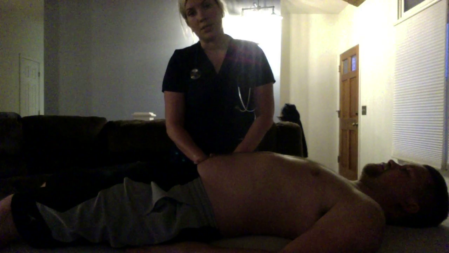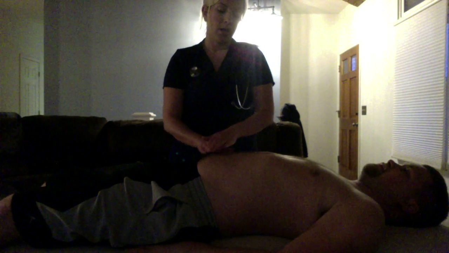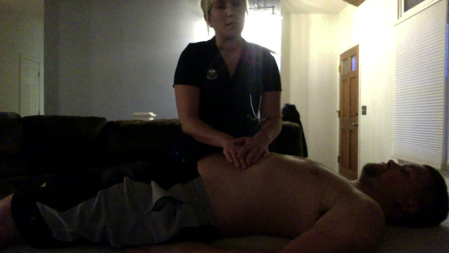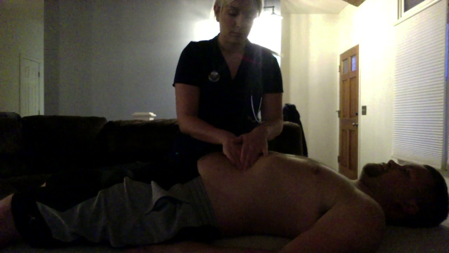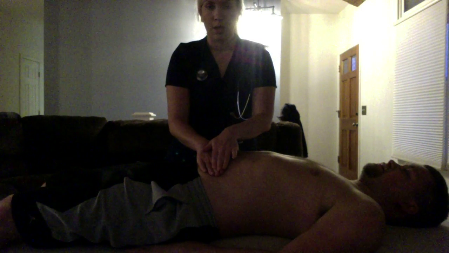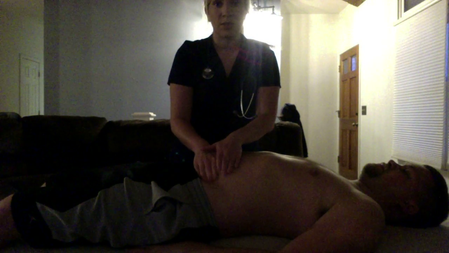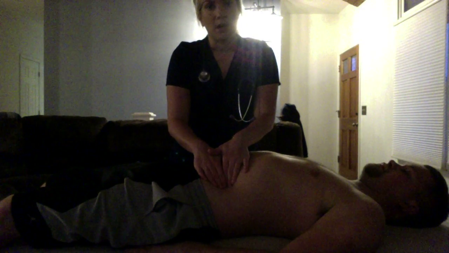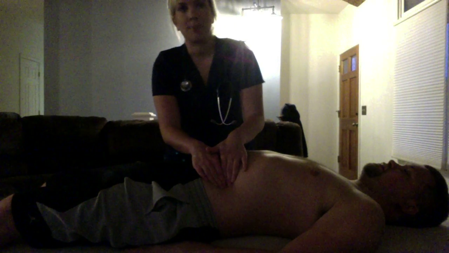On the right hand lower side is where the appendix is, so if you palpate there and they express that it's tender, that might be a sign that they have an issue with their appendix. And then I'm going to assess the lower left side of the patient. This is where you find the colon. Sometimes they'll have some tenderness there. That's normal, but it shouldn't be painful for them.